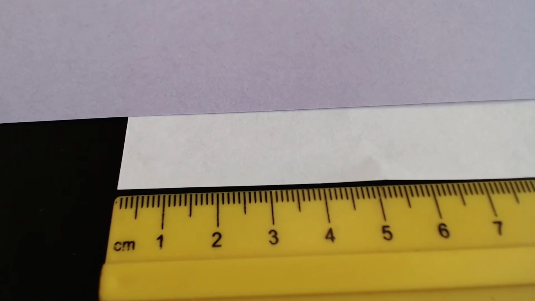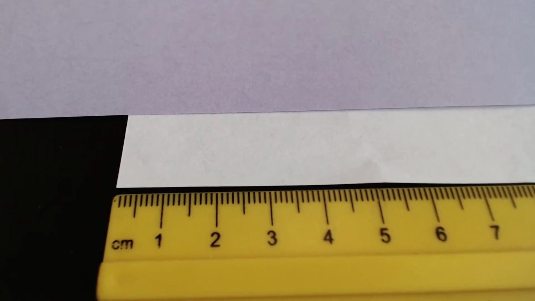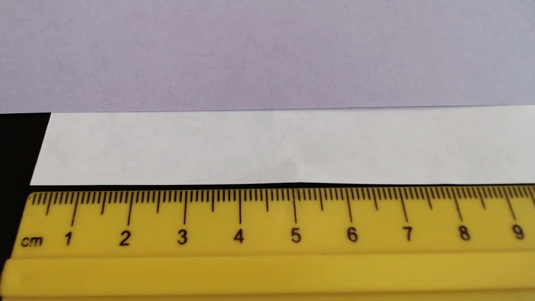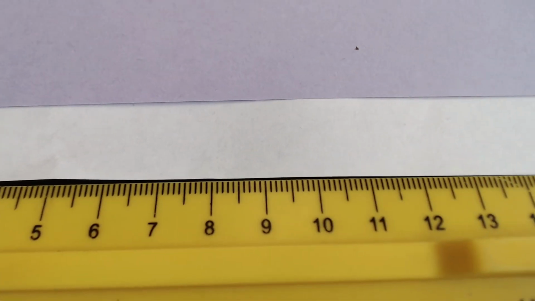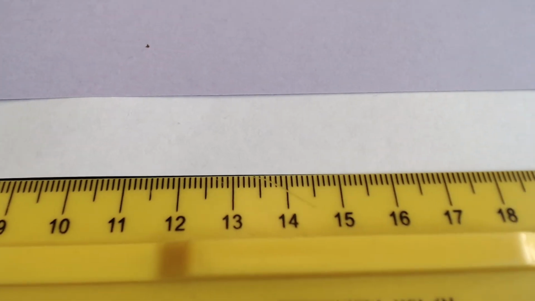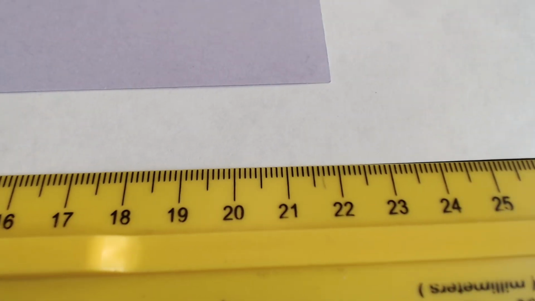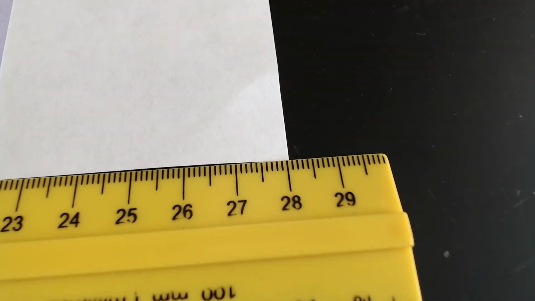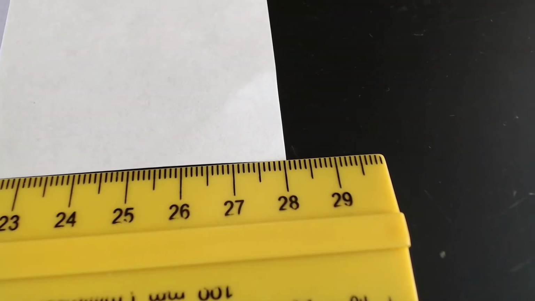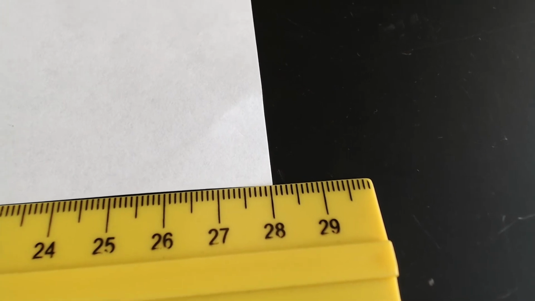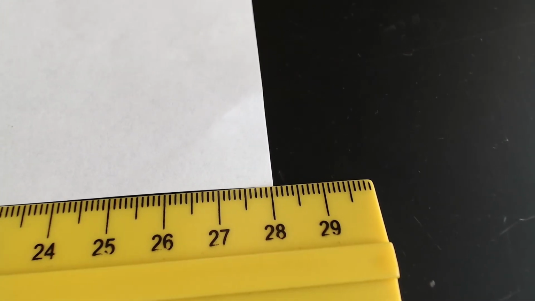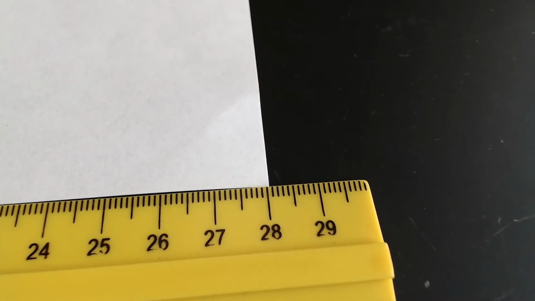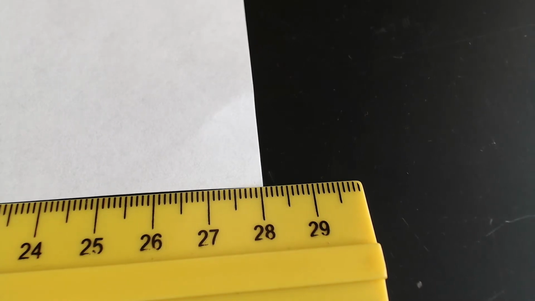And because of the camera here, I can't show you the whole thing at once. We're going to have to slowly slide down, so hang on, we're going to slide. Okay, so we're getting down to the end of the white paper here. And we'll just make sure the camera's lined up. All right, so the camera is focused, and now you can see that we're at 28 centimeters.